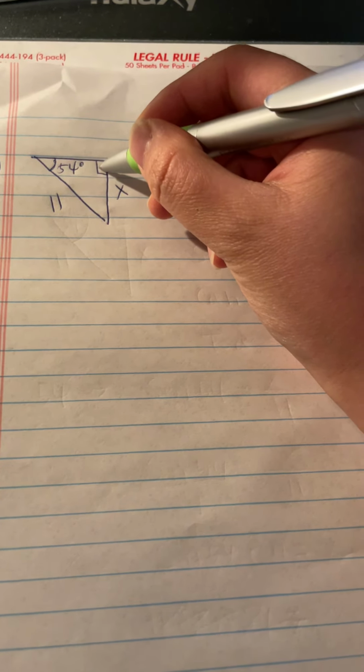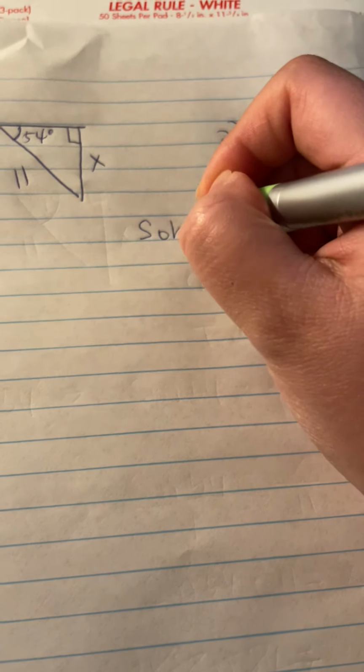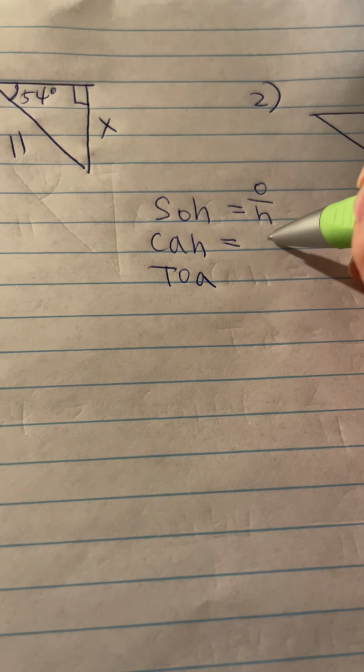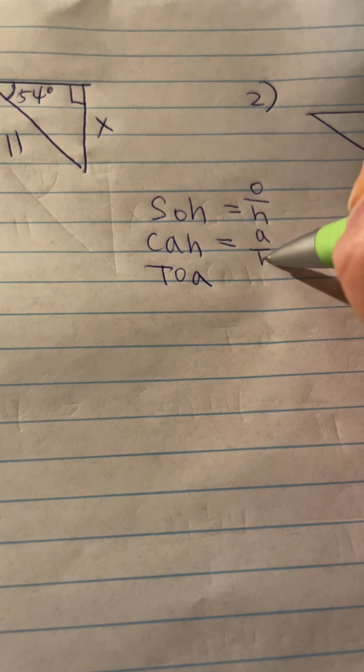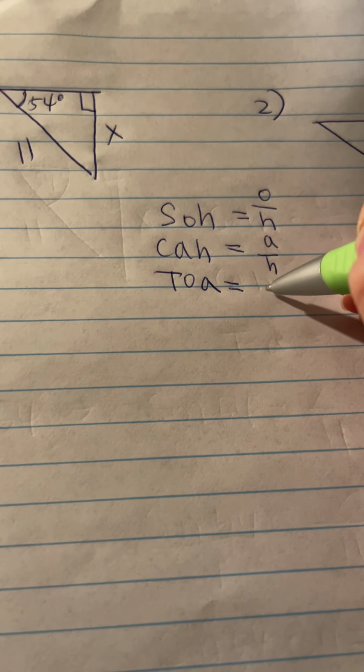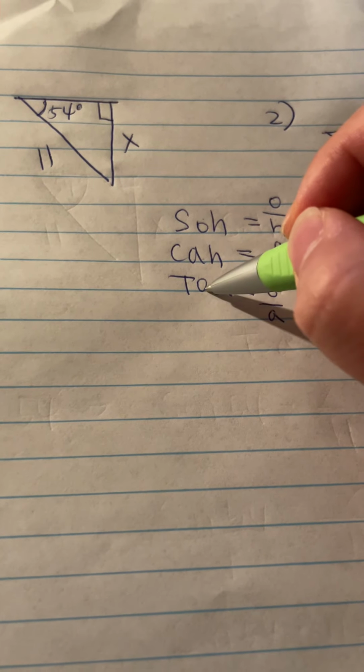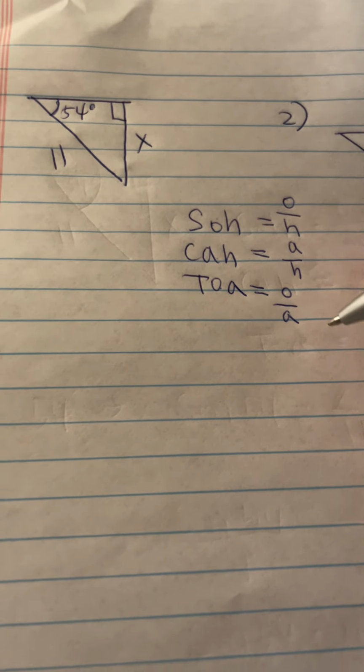When you do trig, we're talking about only right triangles. Before you do that, you want to know the ratios, SOH CAH TOA, which means sine is opposite over hypotenuse, cosine is adjacent over hypotenuse, and tangent is opposite over adjacent. So you need to know SOHCAHTOA. Trig ratios are only for right triangles.